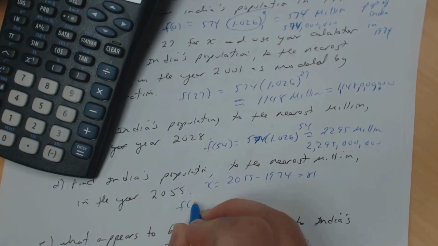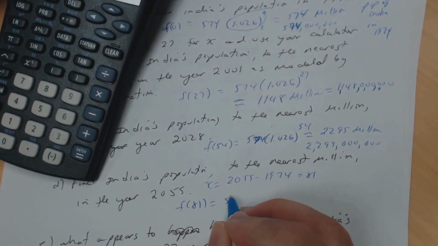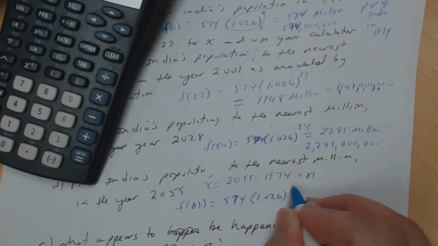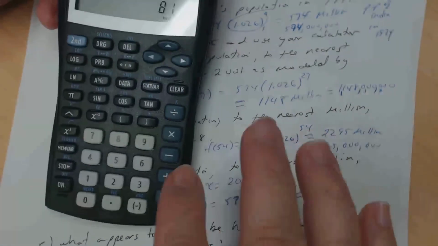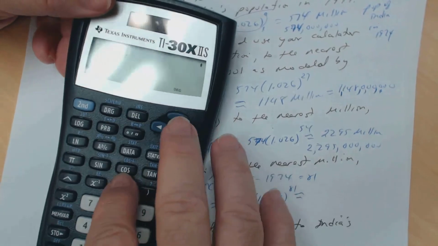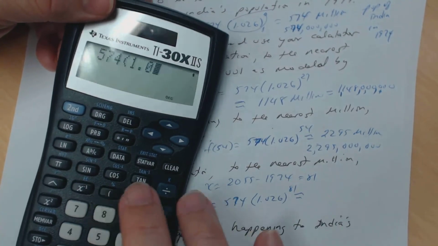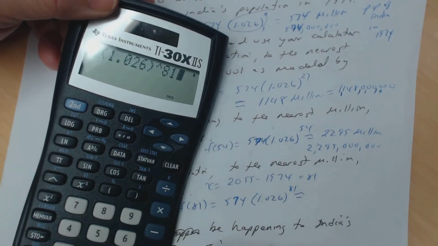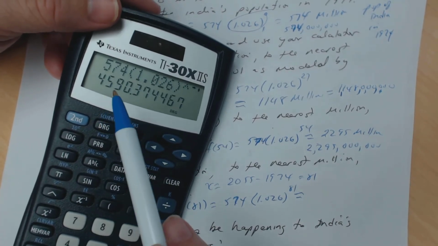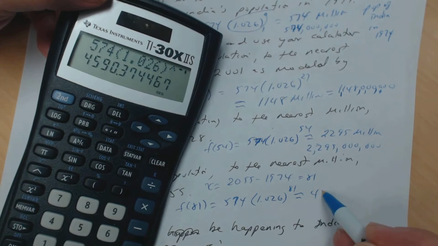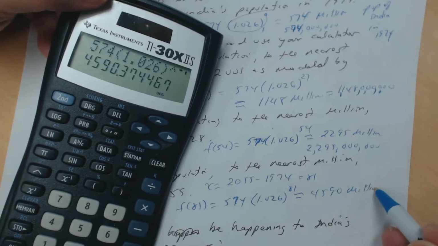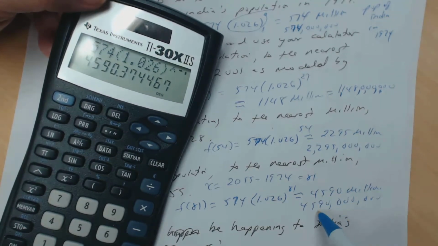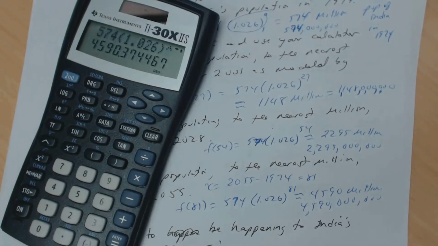So we're going to find f of 81: 574 times 1.026 raised to the 81st power, and you get 4590. So 4590 million, which is really 4590 and then 6 zeros. So it's a little over 4 billion people.